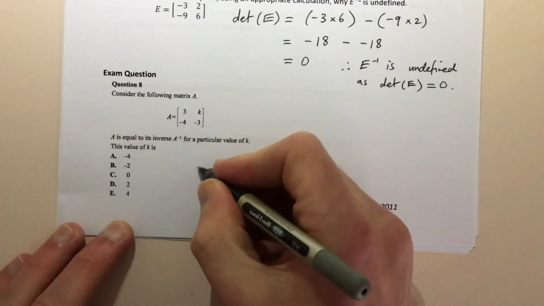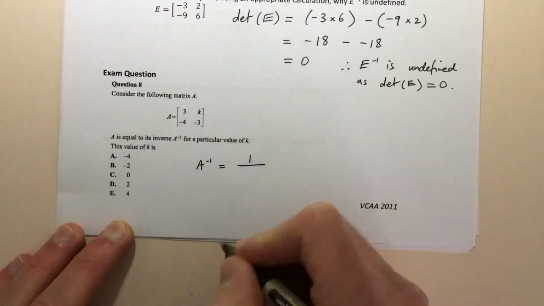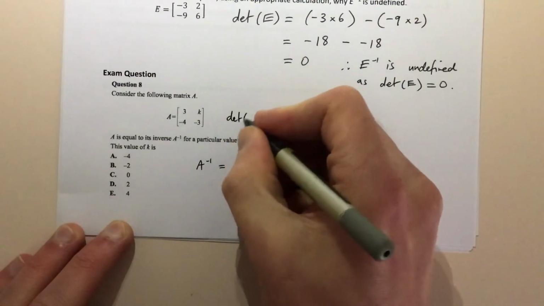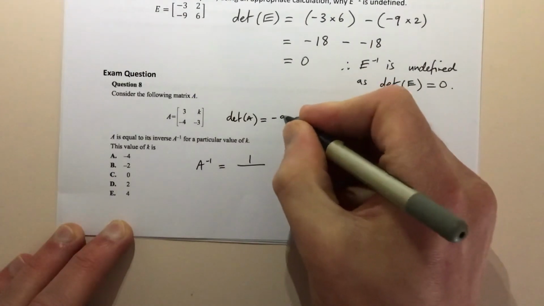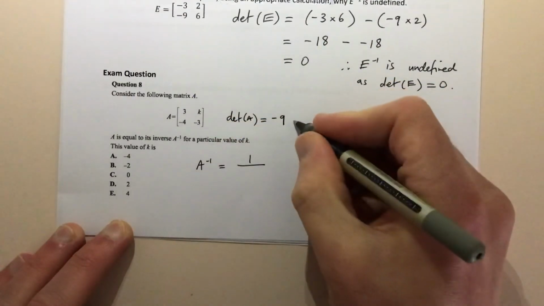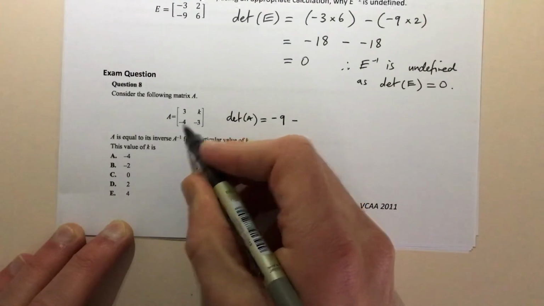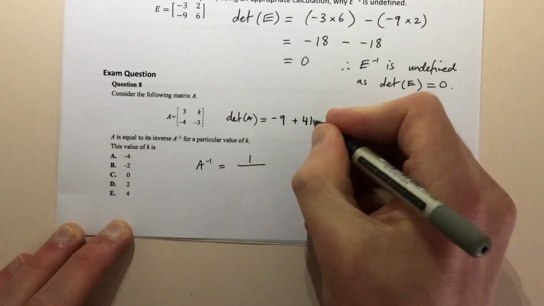The inverse of A would be, remember, 1 over the determinant. I'll write the determinant separately. Determinant of A would equal -3 times 3, so -9, take away -4 times K. Taking away -4K would actually be plus 4K.